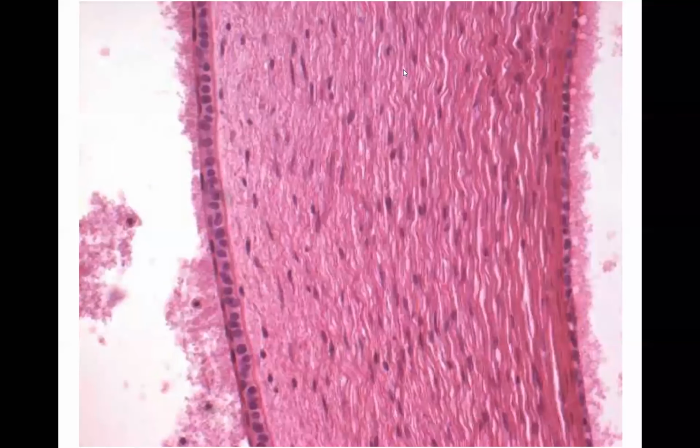Okay, so if you look here, then it's easy to see the whole proper substance, substantia propria. This is the outer stratified non-keratinizing squamous epithelium. This is the posterior simple squamous epithelium.